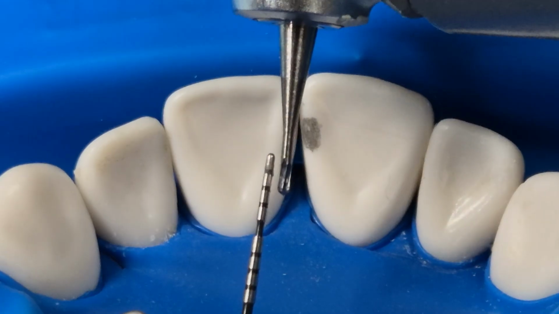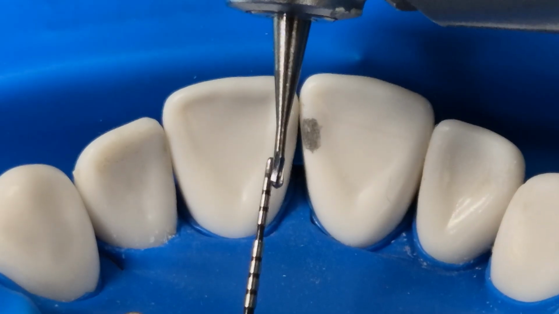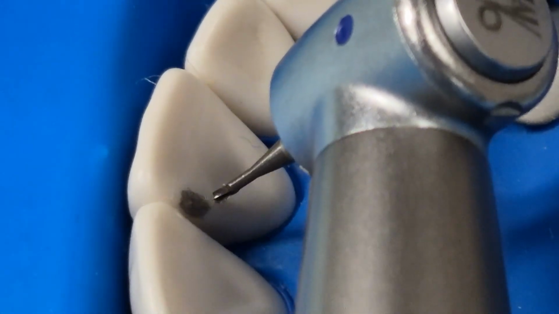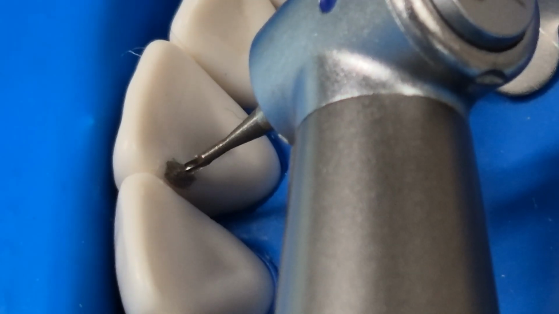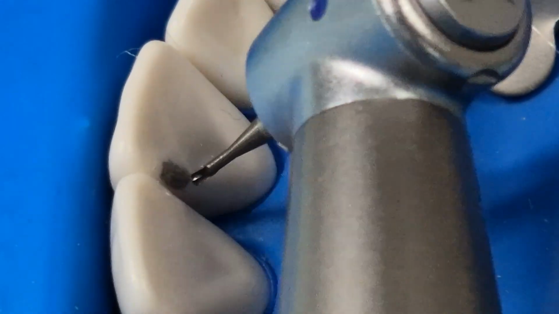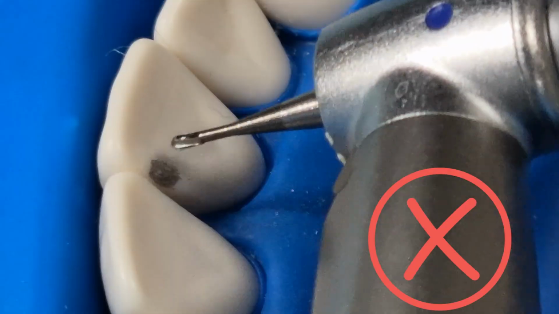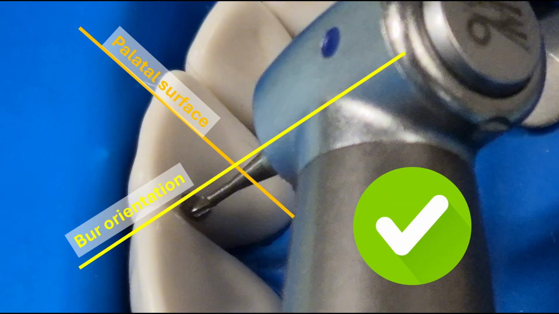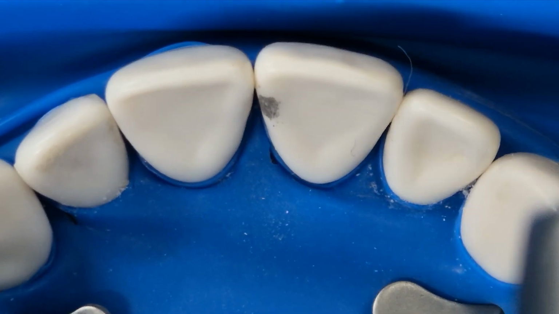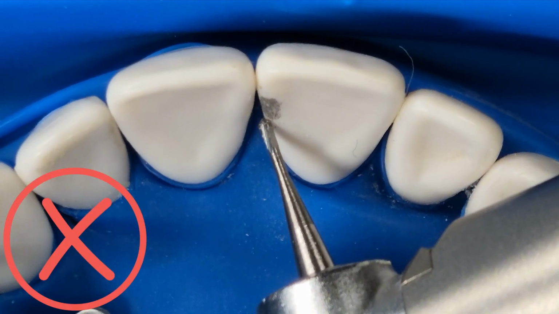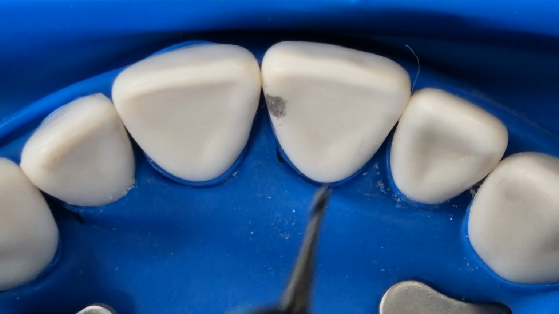And just like I did in the previous video, it's good to take note of the length of the 330 burr to help you estimate the cavity depth while preparing. And before drilling, it is crucial to orient the handpiece correctly. It must be vertical to the palatal surface of the tooth when looked at from the side view or proximal view. The handpiece must also be vertical when looked at from the incisal view and not tip too much towards the mesial or distal.